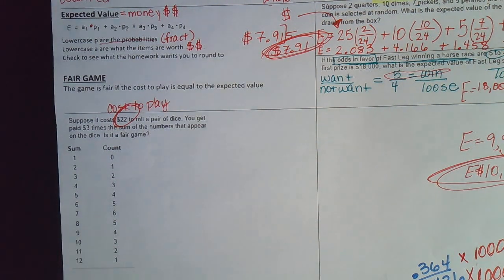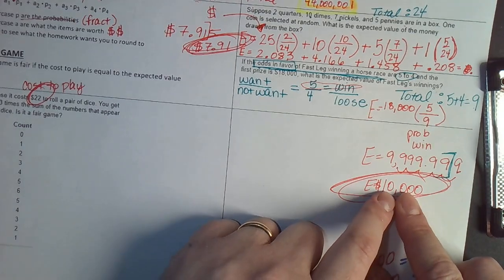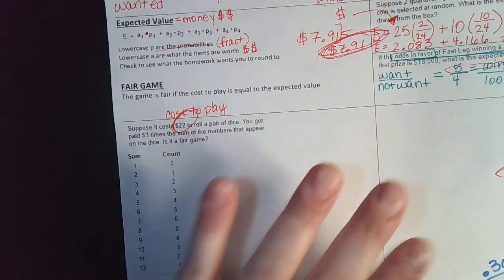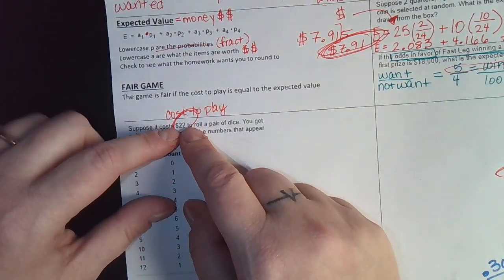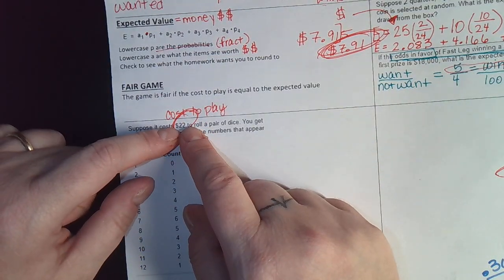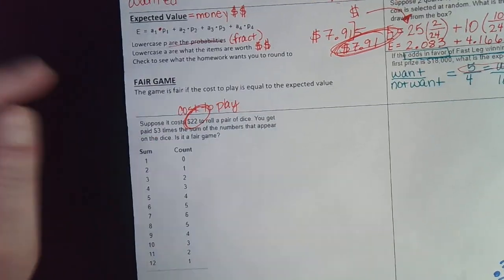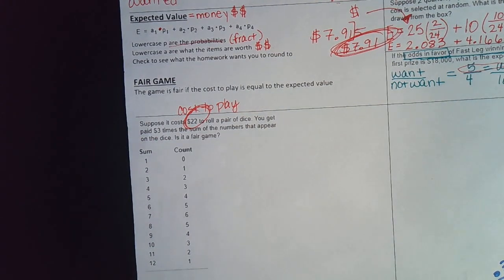Well, a fair game means the money that you could take home is the same as the money you put in. So, if I'm putting in $20 to play the game, it'll be a fair game if I can make $20 profit. That way I didn't lose anything.